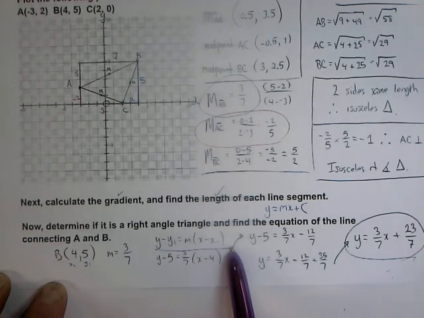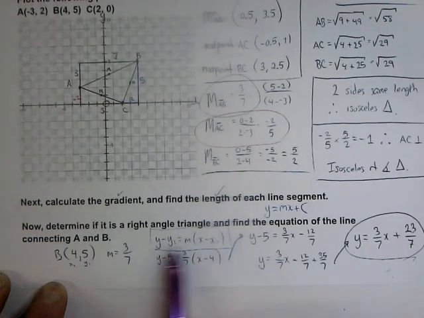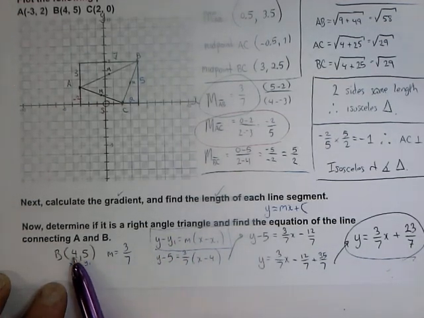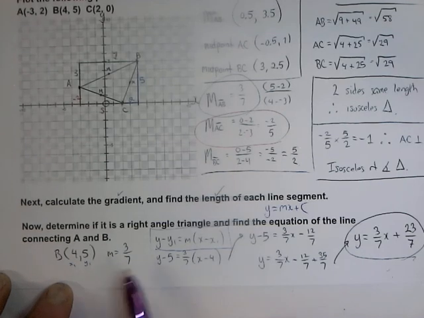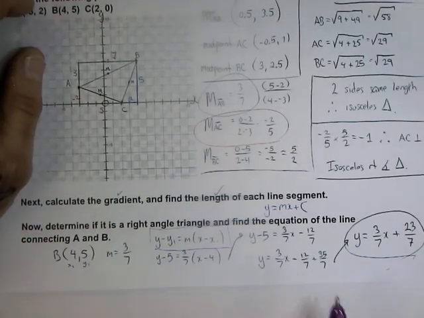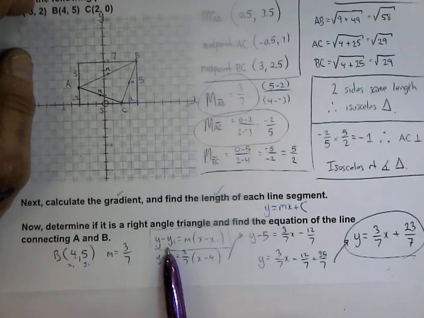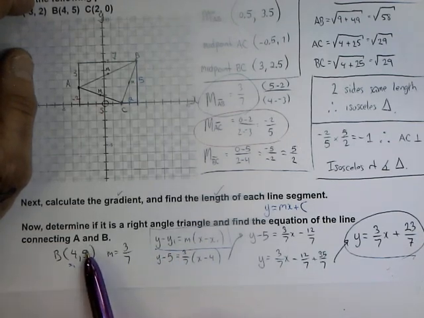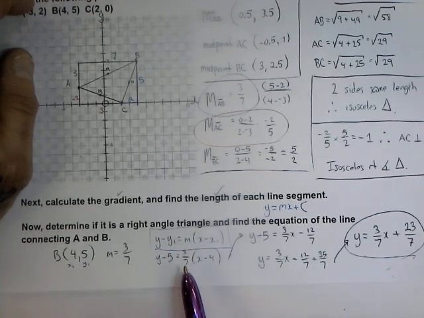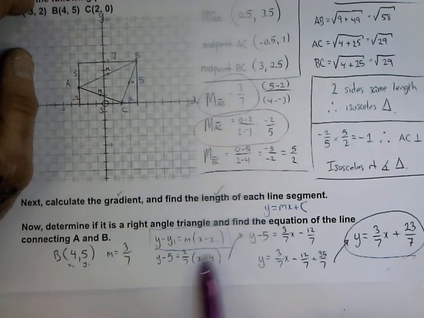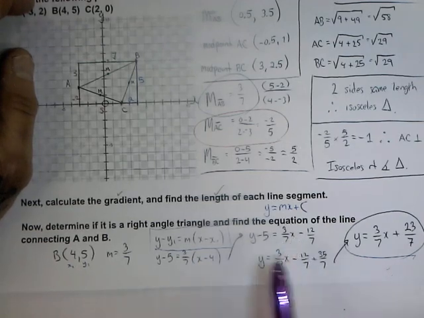We're going to substitute those into the point-gradient form, where the 4 is x1, the 5 is y1, and the gradient m is 3 over 7. So y minus y1 becomes y minus 5 equals the gradient m times x minus x1. x1 was 4. Brackets mean multiply. 3/7 times x is 3/7 x.